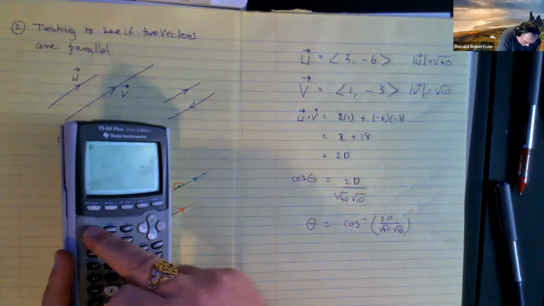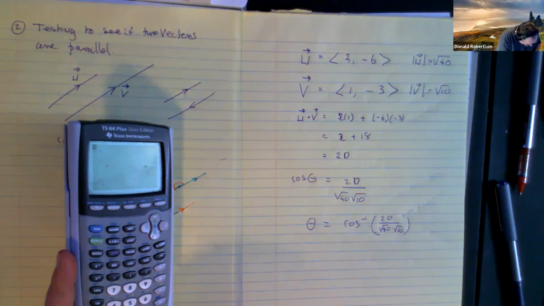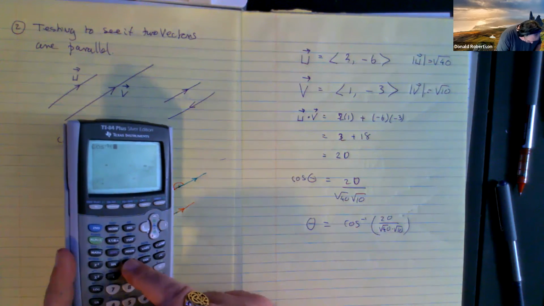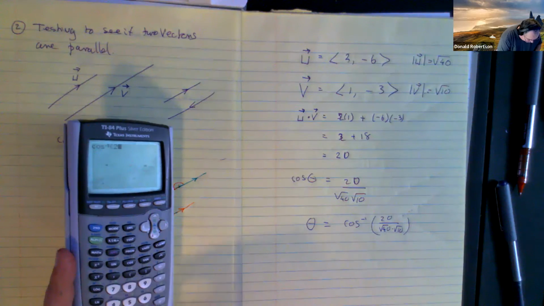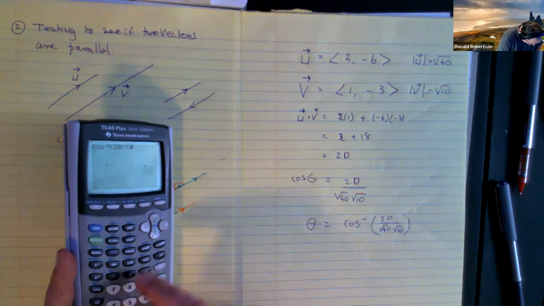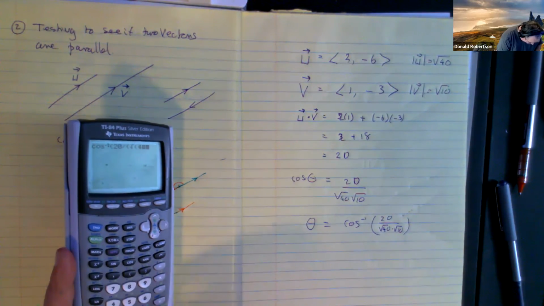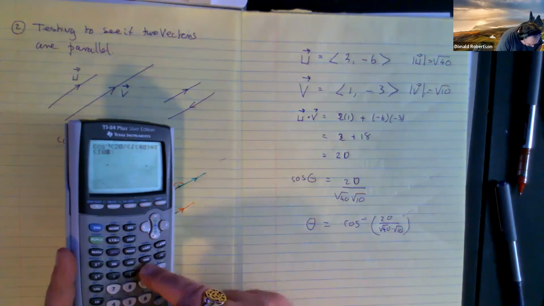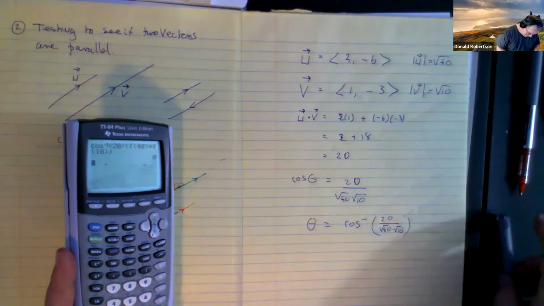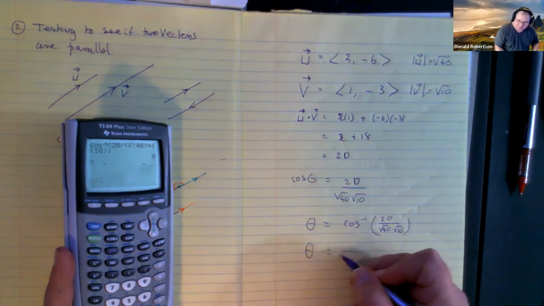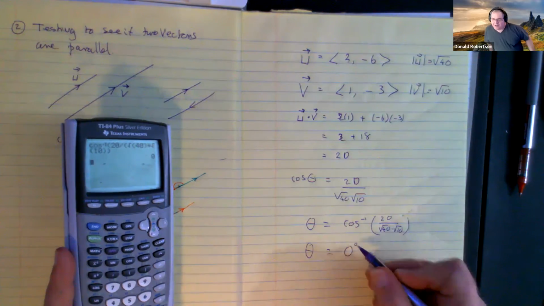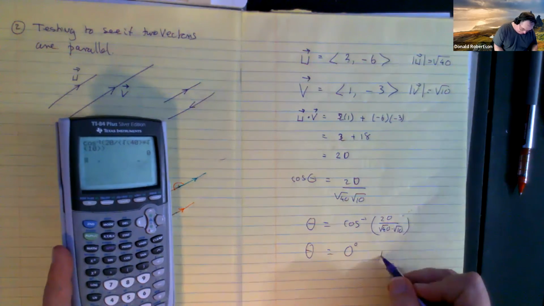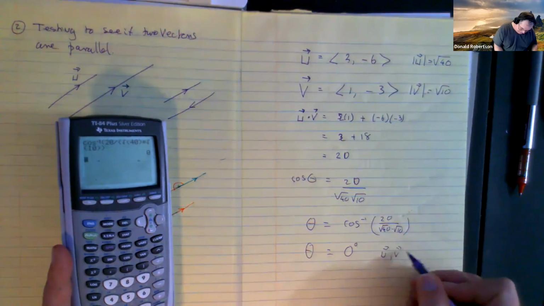And let's do it. Inverse cosine of 20 divided by, put a bracket around it, square root of 40 times square root of 10. Isn't it nice when things come out good? And doesn't 0 degrees mean the two vectors are parallel?